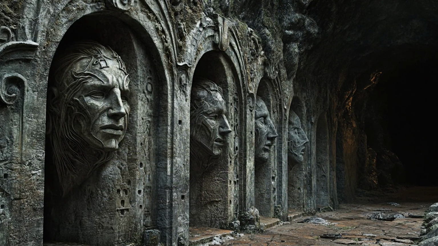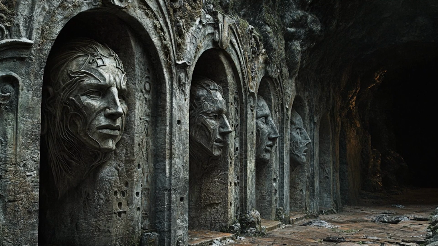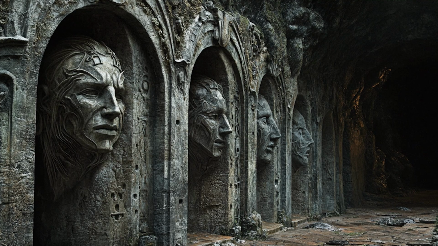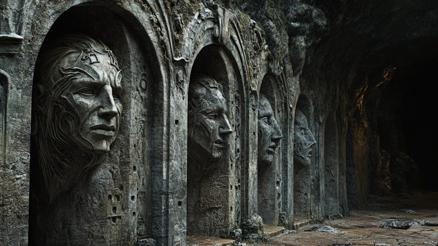The problem: as they search for an exit, they find a series of doors, each one locked by puzzles carved into shifting stone faces. But the more they solve, the more they unravel a horrifying truth. The temple isn't just a prison, it's alive, and it's hungry.